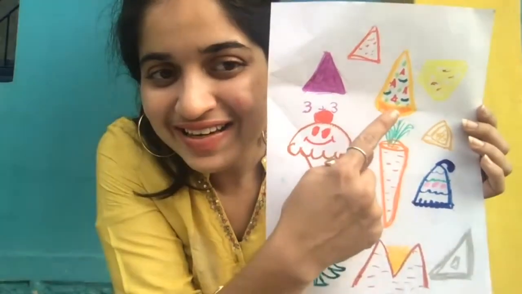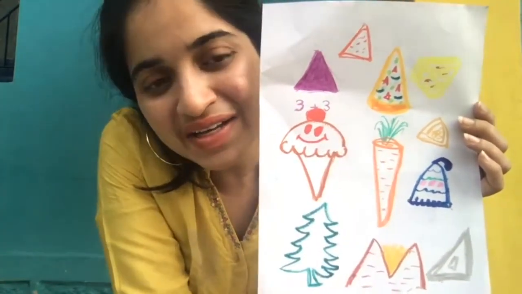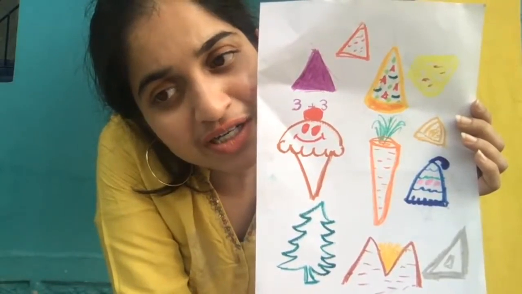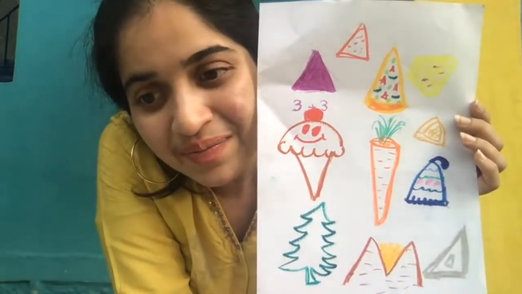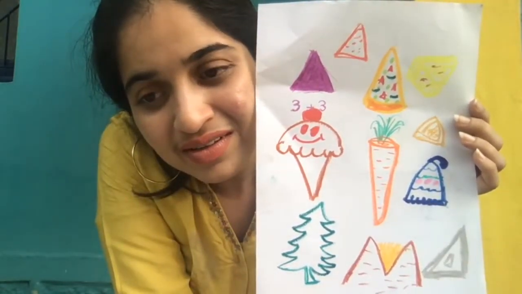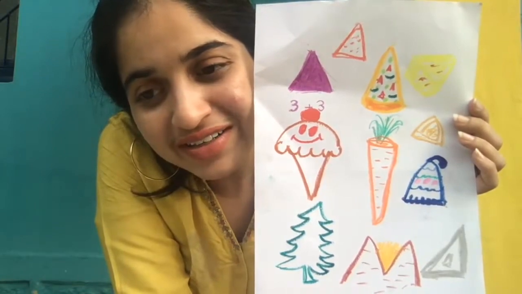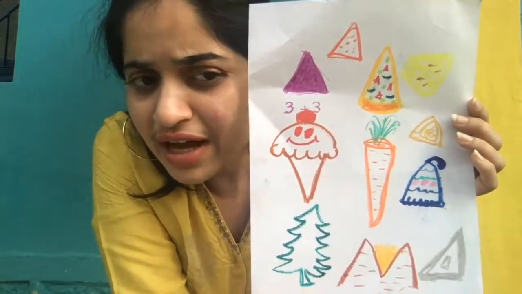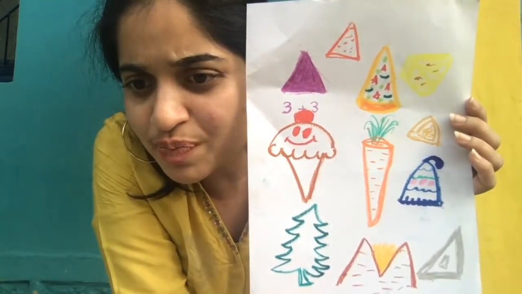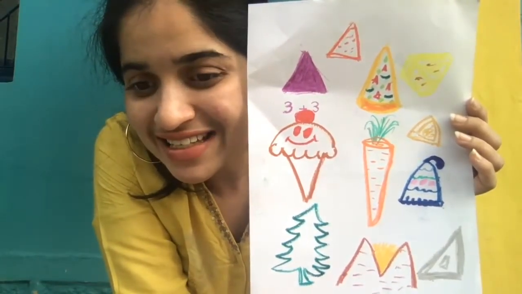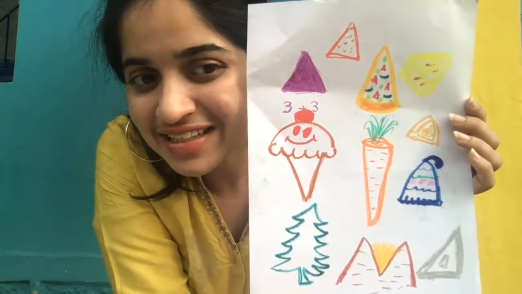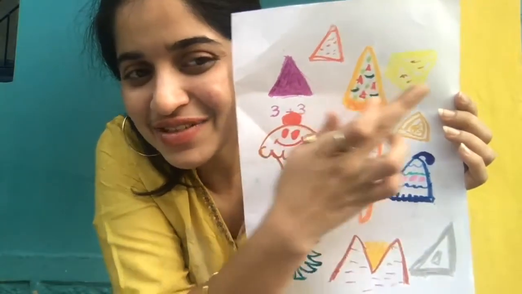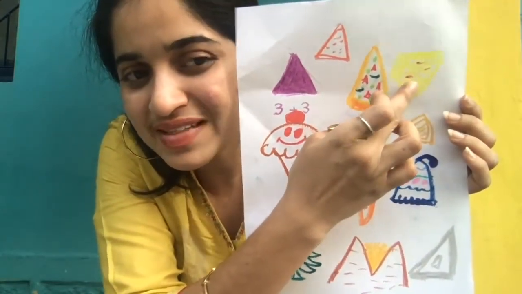Now, can you point out a pizza slice? Here it is. Very good. Now, children, can you point out a carrot? Yes, this is the carrot. Now, can you point out a cheese piece? Here you go. This is cheese.